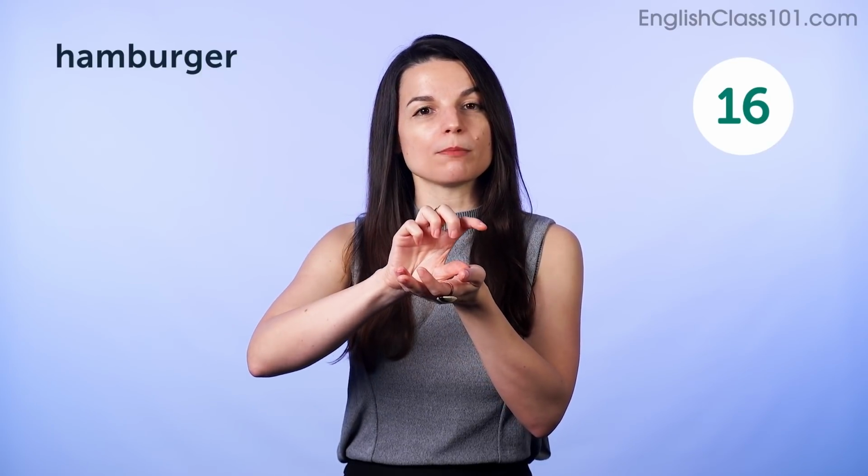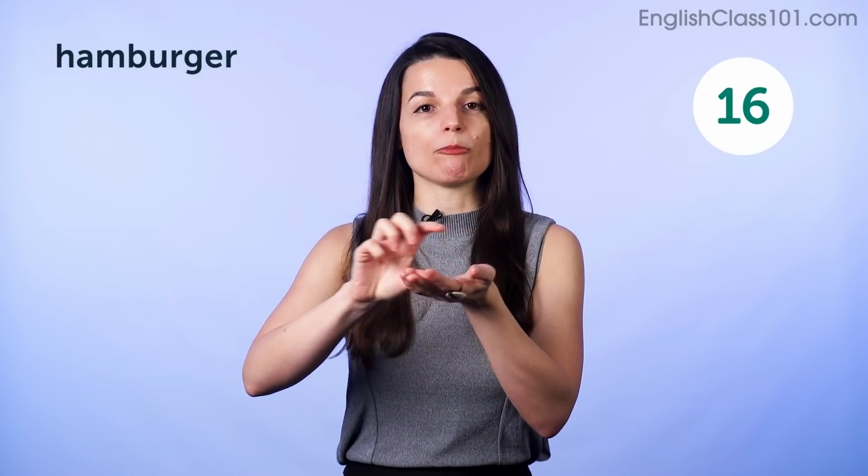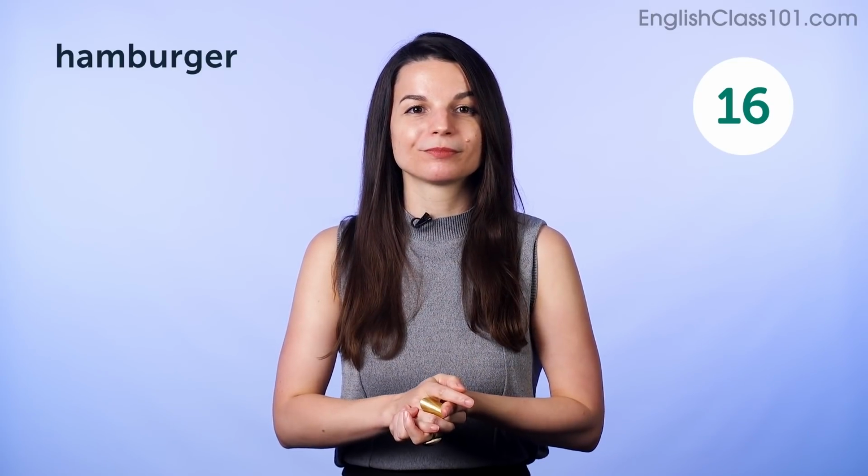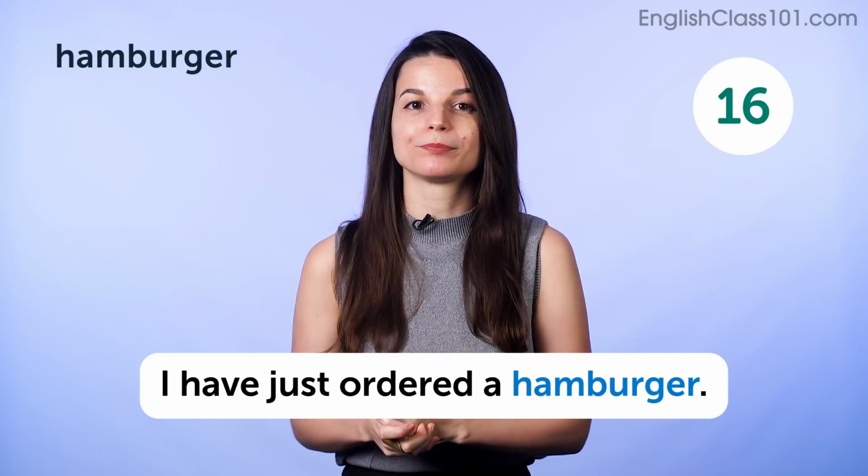Hamburger. A hamburger is a very, very popular type of food. A hamburger, in the most basic sense of the word, is a patty, so a piece of meat, usually made of beef, though sometimes of pork, and it is between two pieces of bread. This is a hamburger. I have just ordered a hamburger.